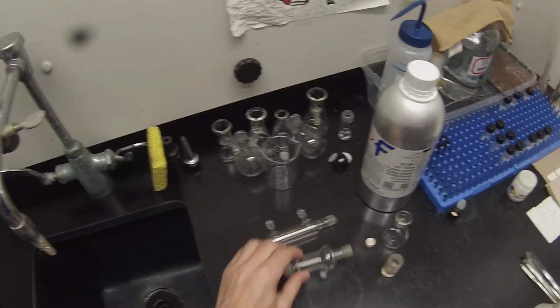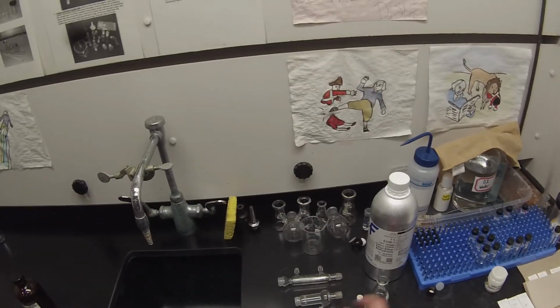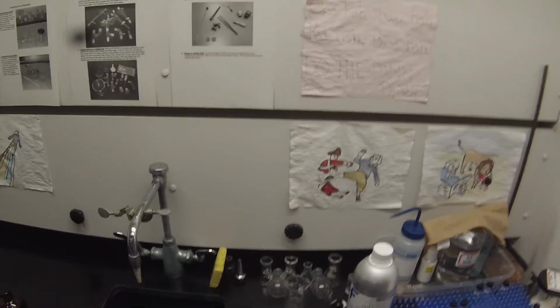The condenser and the Hickman still, I'm cleaning by sitting them there until they don't smell like ester anymore, because the ester is volatile enough that it will disappear. The conical vial, obviously, I'll clean. And this, since it had the pipette in it, is also just being left there until it doesn't smell like ester anymore.